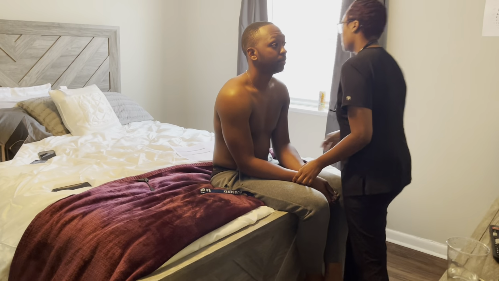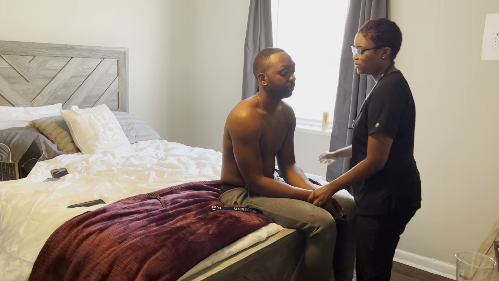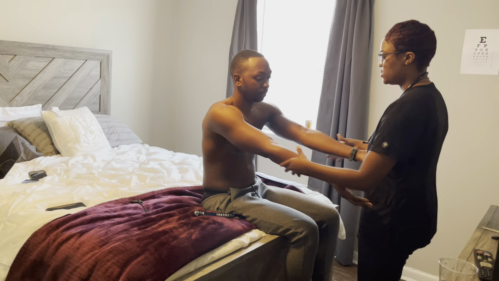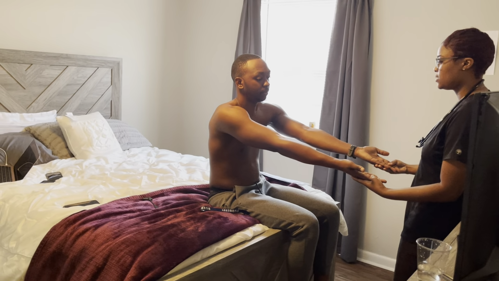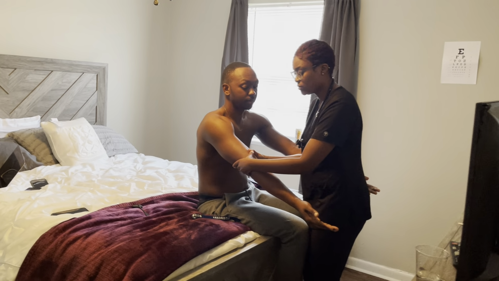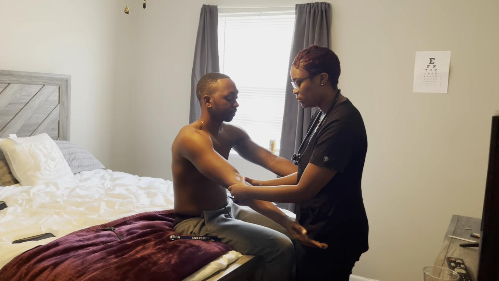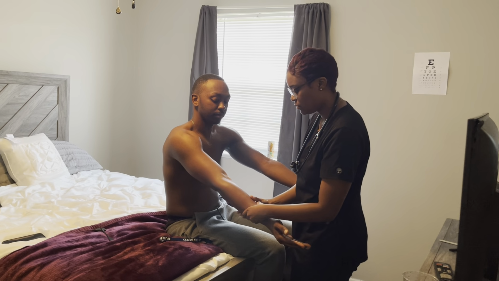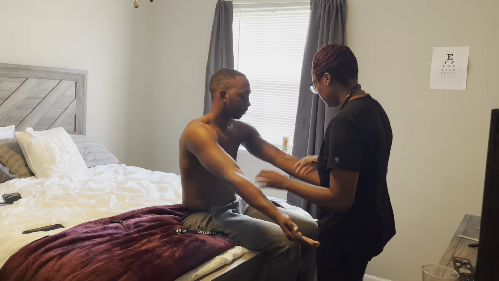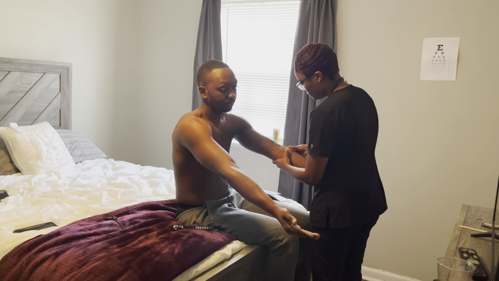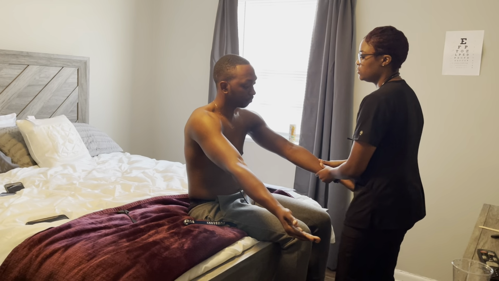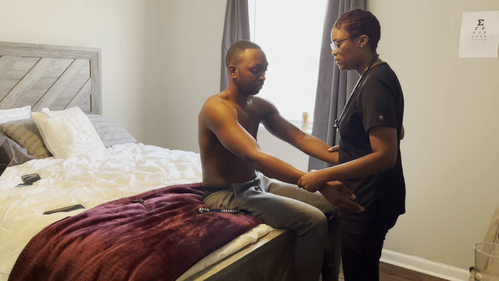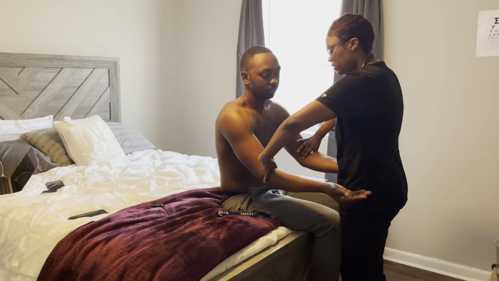Okay, so next we're going to be inspecting the arms. I'm going to start by inspecting them to make sure they're symmetrical and even on both sides, which they are. Next I'm going to do the palpation to make sure the patient doesn't feel any pain and make sure I don't feel any bulging or anything like that on his arms. Do you feel any pain? Okay, that's good.